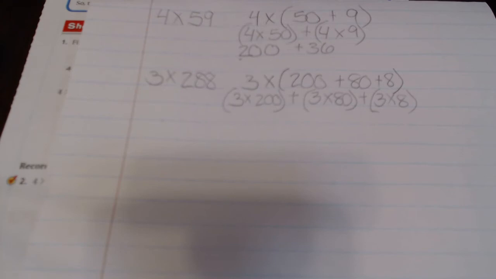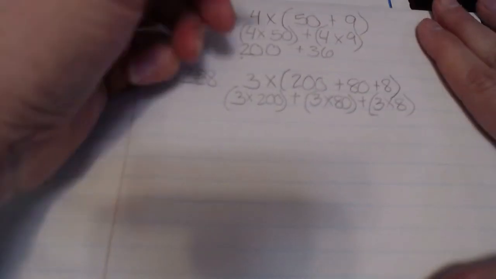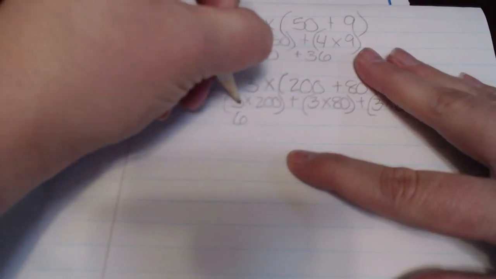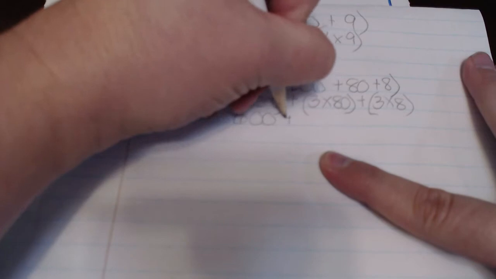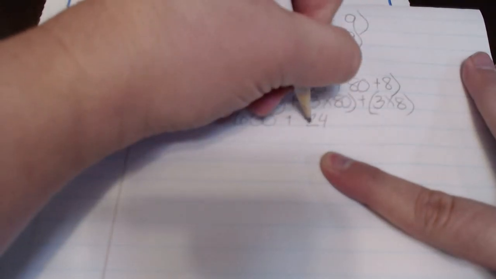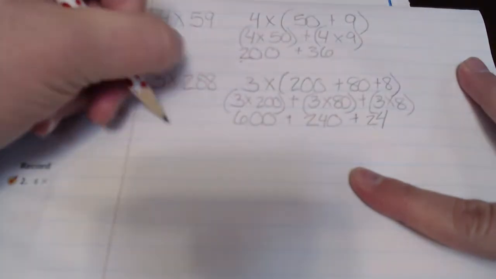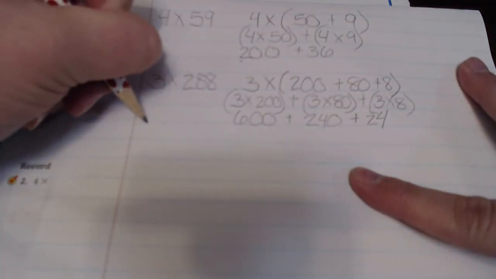How are we doing? Are you getting there on your own? Hope so. 3 times 2 is 6, so 3 times 200 is 600. 3 times 80, 240. 3 times 8, 24. I need to add this one.